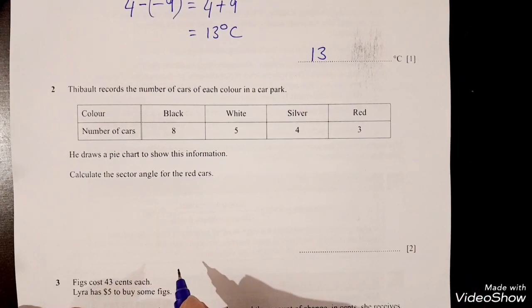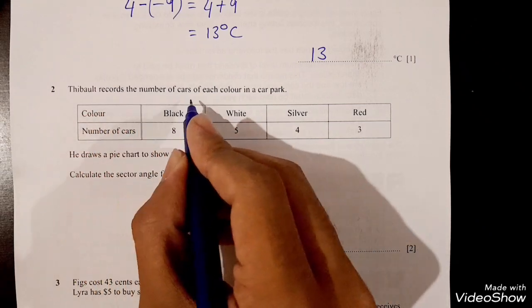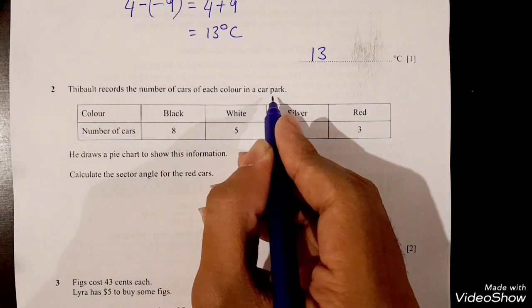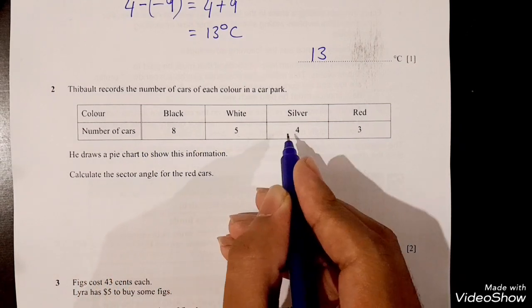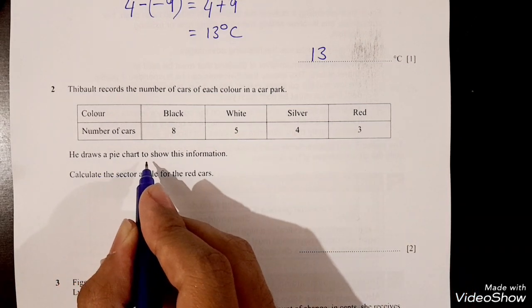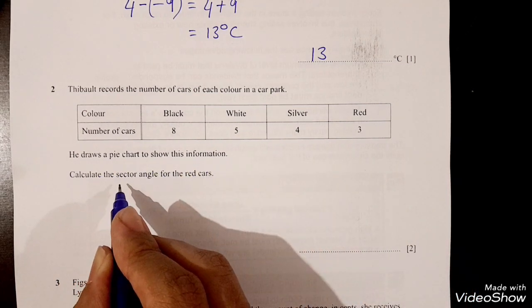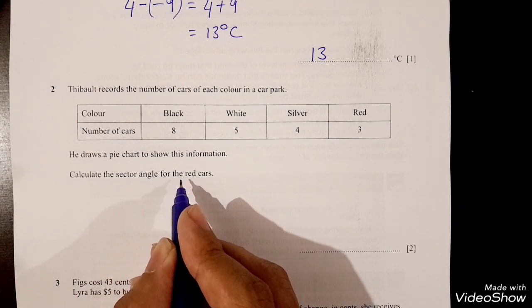Then question 2 states Thibault records the number of cars of each color in a car park. Number of cars: black is 8, white is 5, silver is 4 and red is 3. He draws a pie chart to show this information. Calculate the sector angle for red cars.